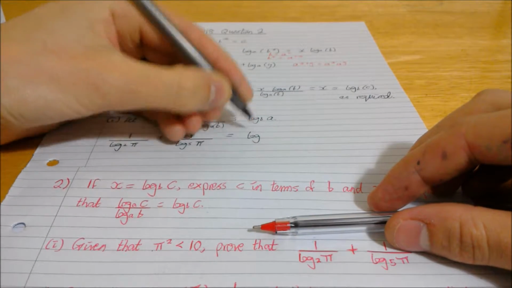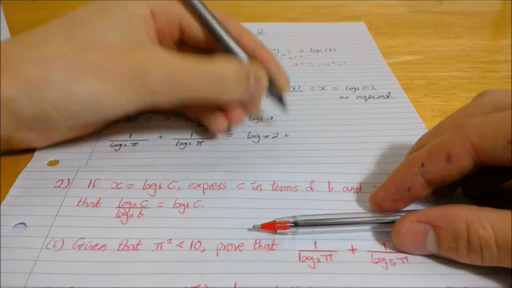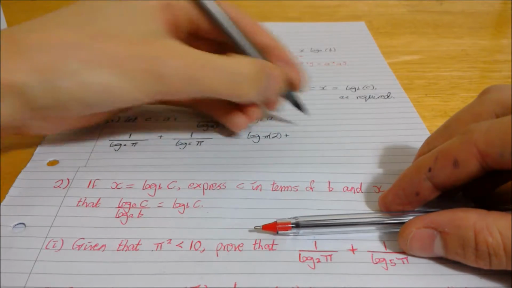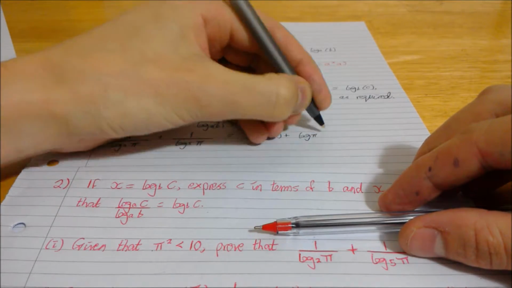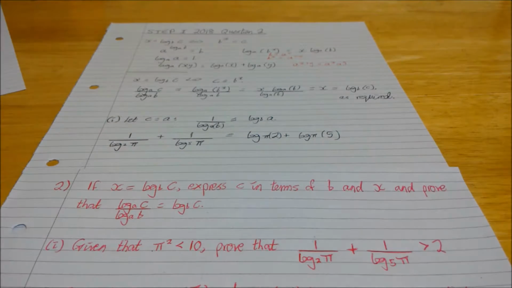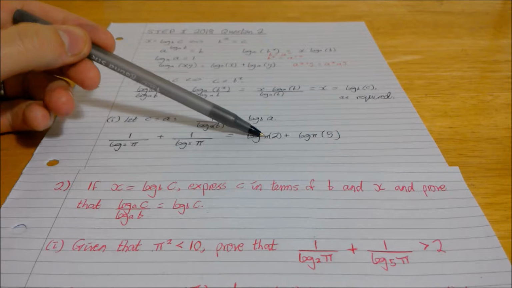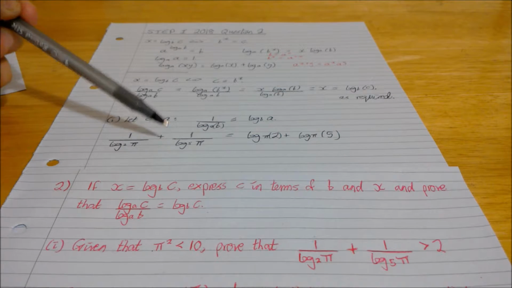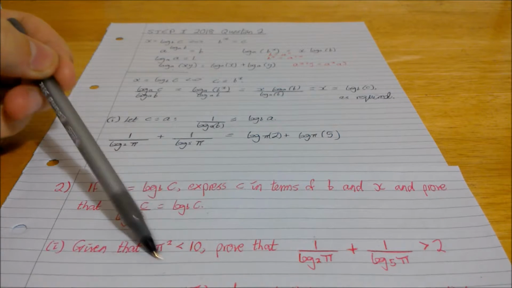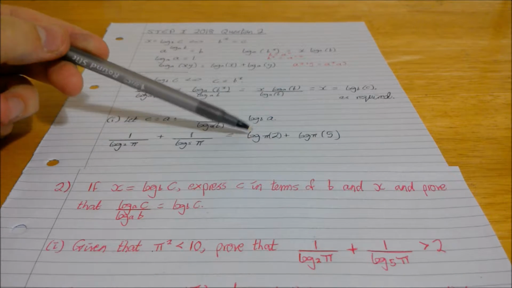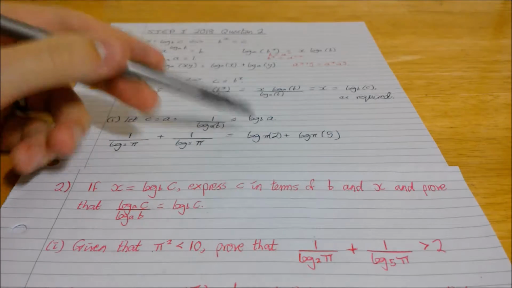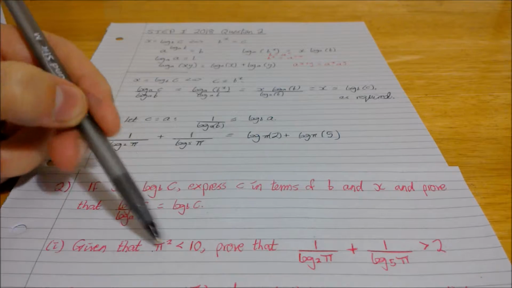So that's going to give us log base pi of 2 plus log base pi of 5. Okay? Now, that doesn't look like an improvement, except remember, log base pi, we should actually think of it in terms of root 10. So log base pi normally is a no-go, but actually here it's okay, because we're given this expression.